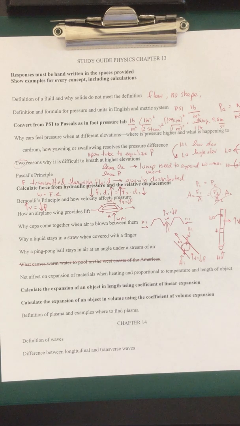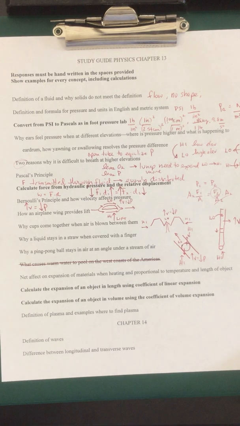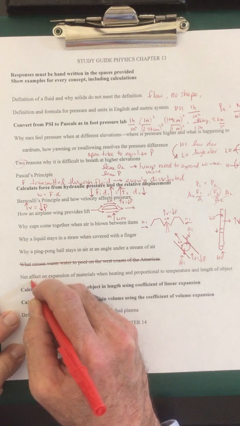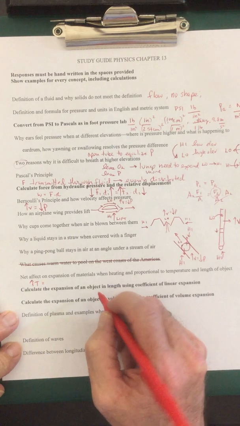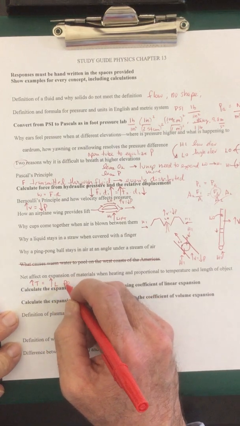So going to the net effect of expansion of materials when heating, proportional to temperature and length of an object. So when you increase the temperature, things are going to expand. Remember, solids are going to expand. It's going to increase the length proportionally.